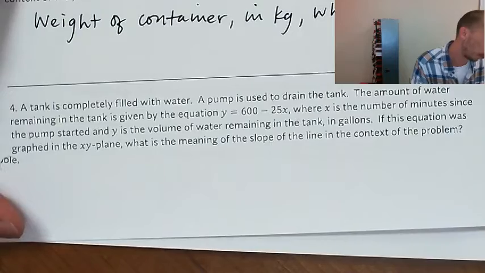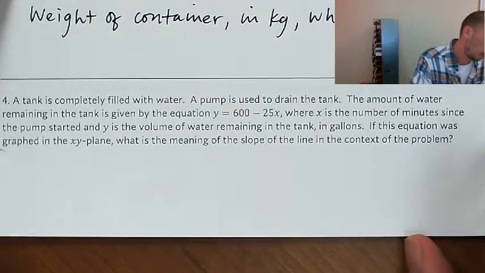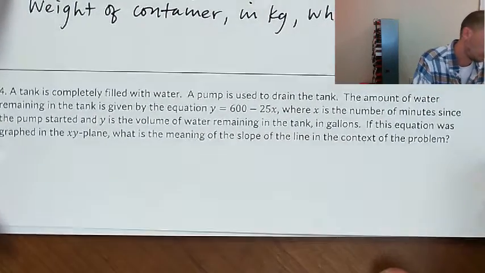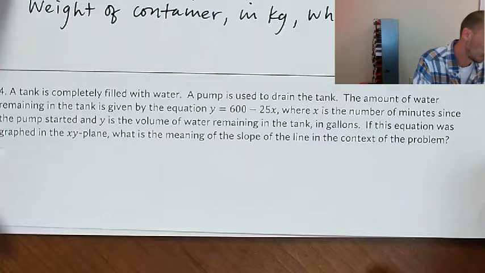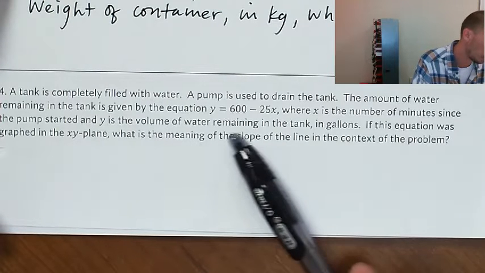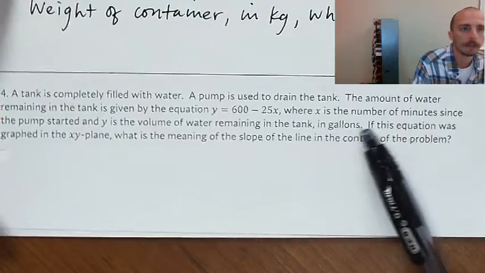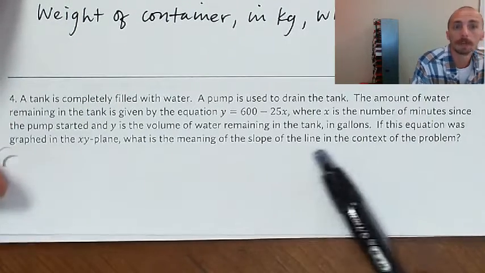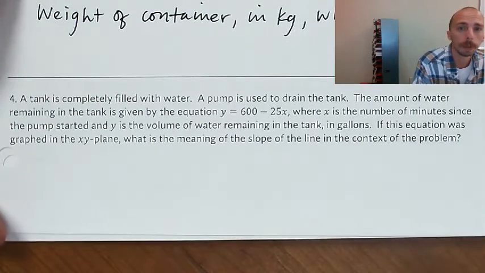Okay, a tank is completely filled with water. A pump is used to drain the tank. The amount of water remaining in the tank is given by the equation y equals 600 minus 25x, where x is the number of minutes since the pump started, and y is the volume of water remaining in the tank in gallons. This equation was graphed.